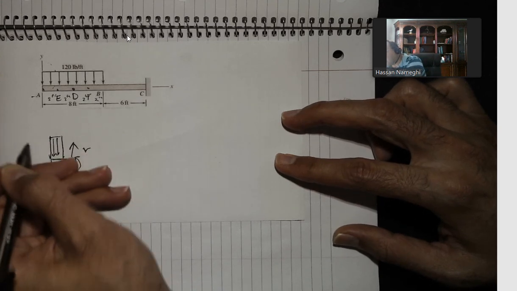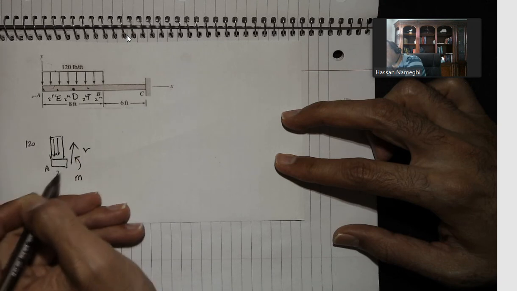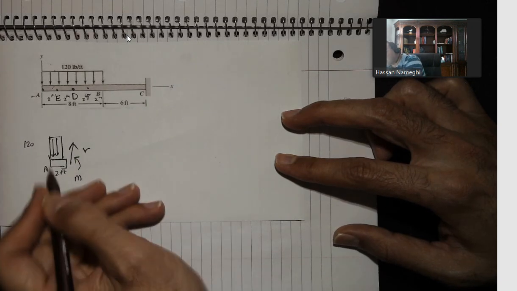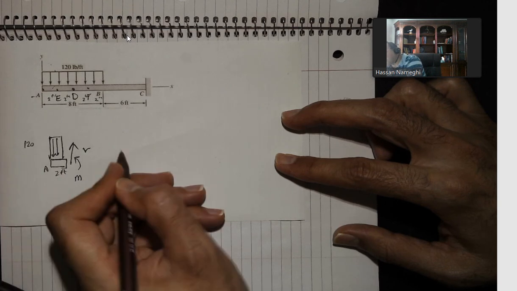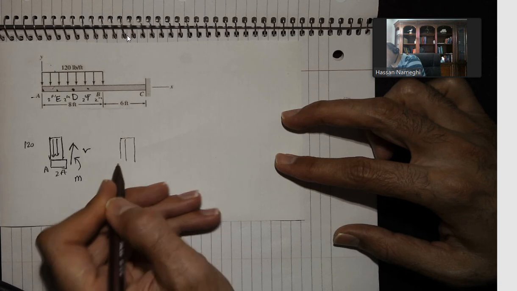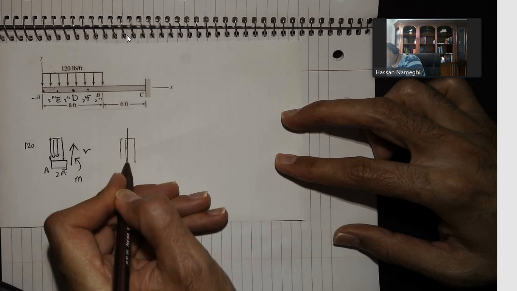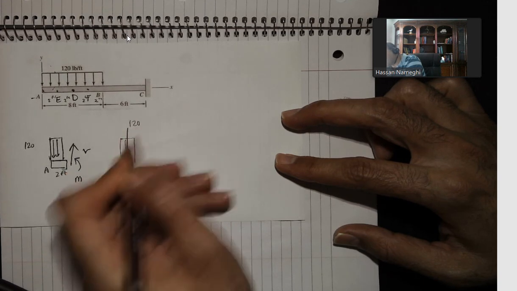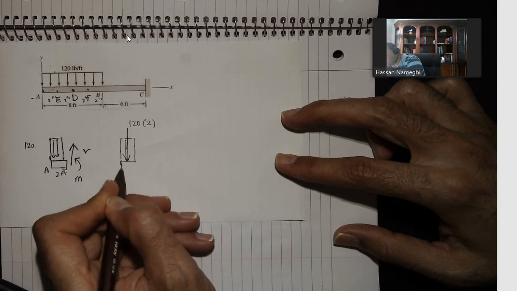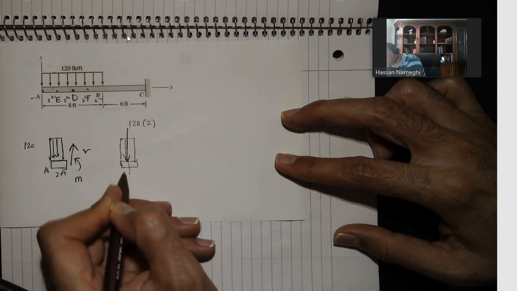So the height here is 120, the base here is 2 feet. If I replace this with one force, I'm going to get 120 times 2. You put it in the middle, right? Which is going to be 1 foot from here.